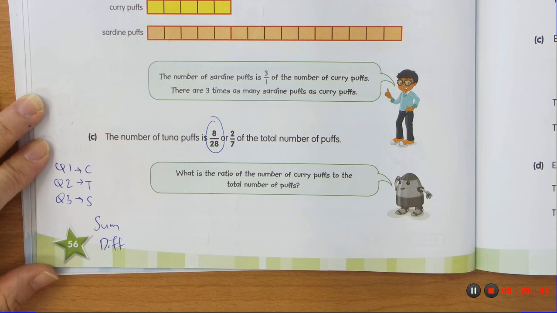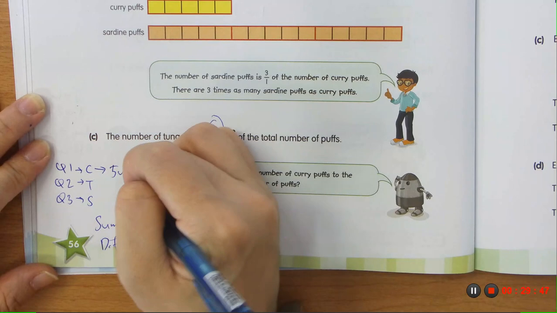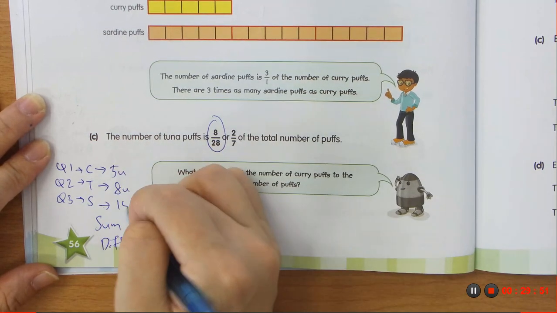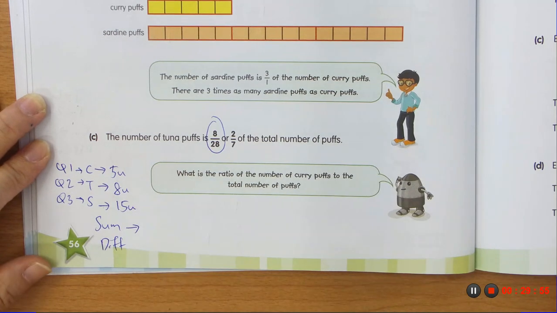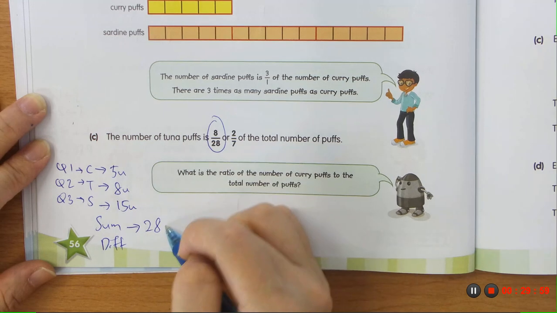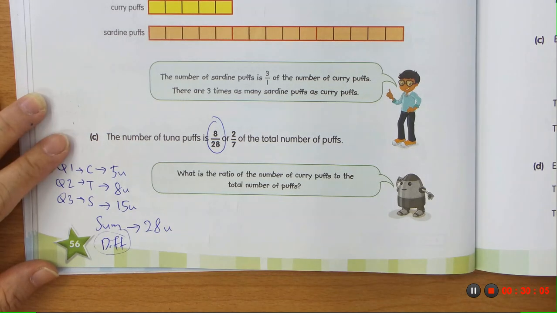But as long as I'm very clear that curry is 5 units, tuna is 8 units, sardine is 15 units, I can come out with any fraction or any ratio. So just now our friend already said 28 is the sum of units. Difference is very hard to say, based on what you are comparing with.